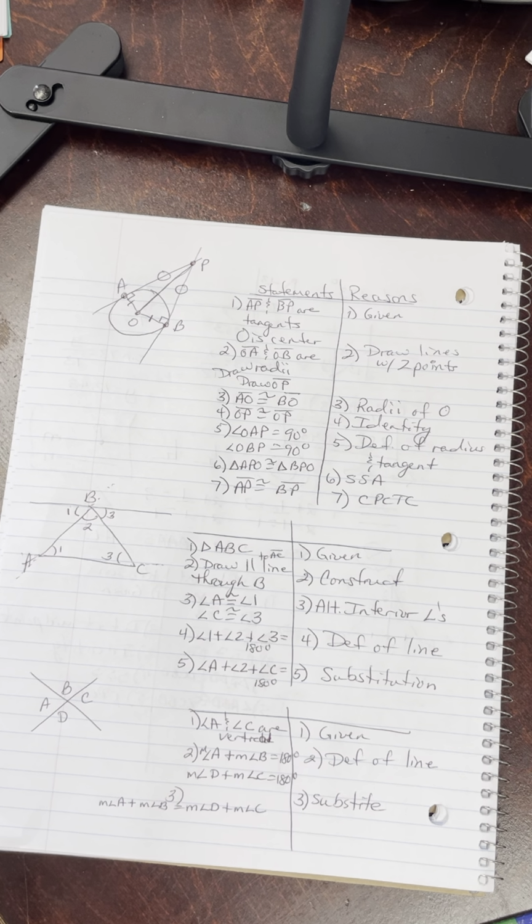That's Euclid's sixth postulate, that things that are equal to the same thing are equal to each other. It's just easier, again, to say substitution there than to use the sixth postulate.